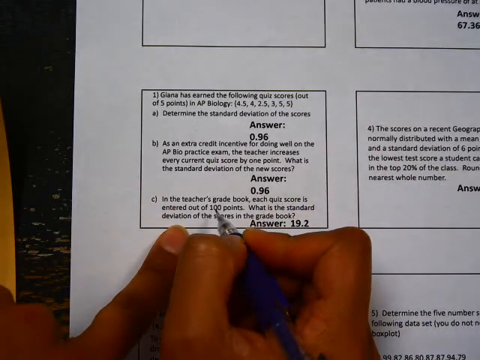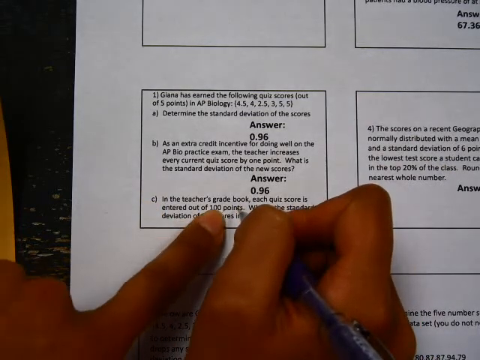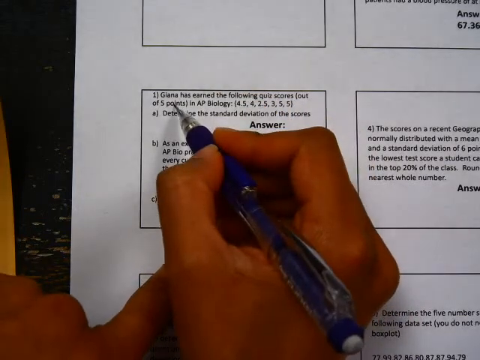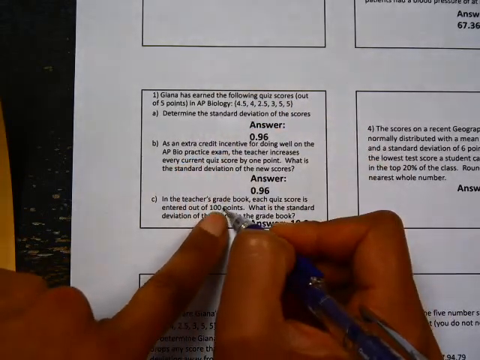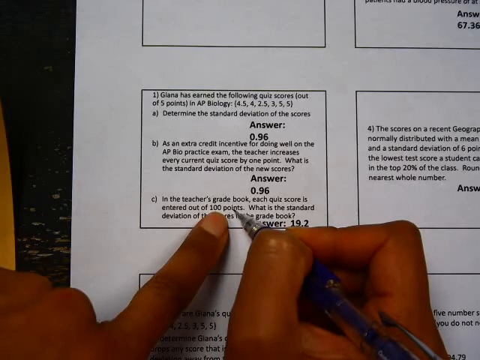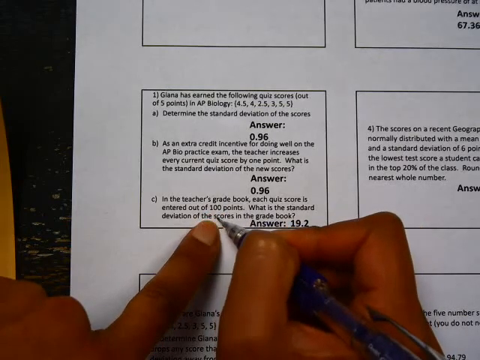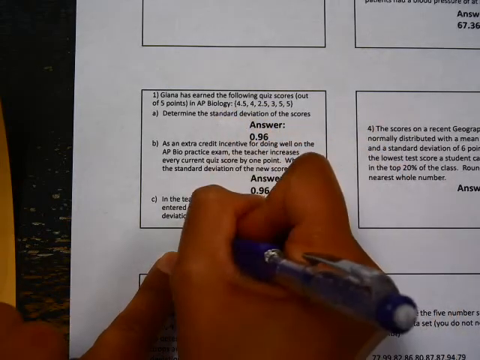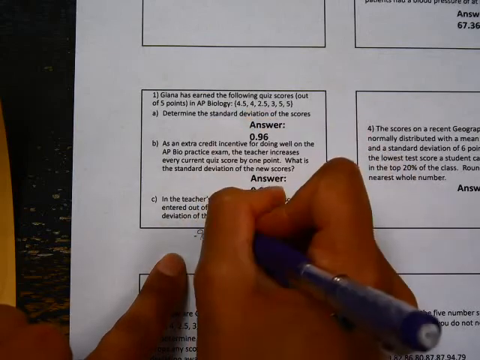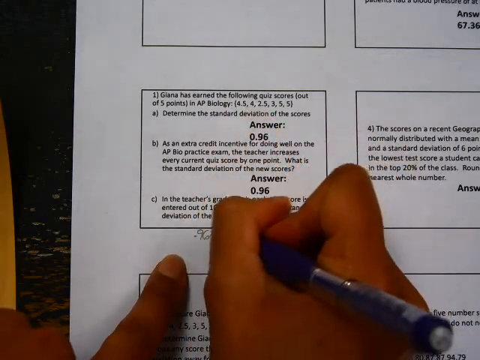If the teacher entered the quiz score out of 100 points, that would mean that originally, since it was out of 5 points, she would have to multiply by 20 to make the quiz out of 100 points. So what is the standard deviation of the scores in the gradebook? Well, you would take the original standard deviation and multiply by the same amount, 20, which would give you 19.2.